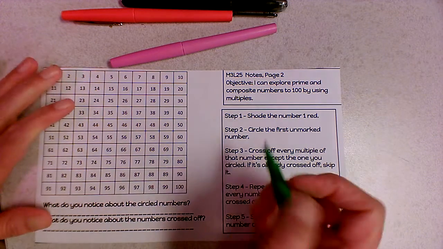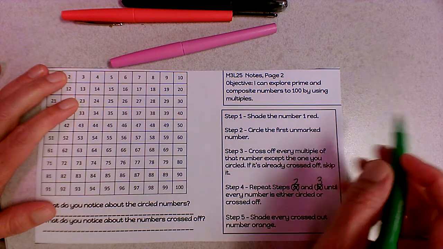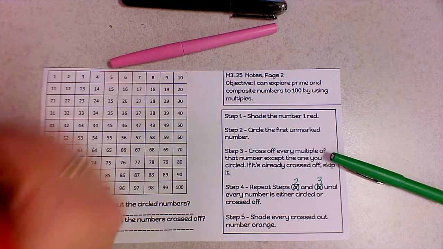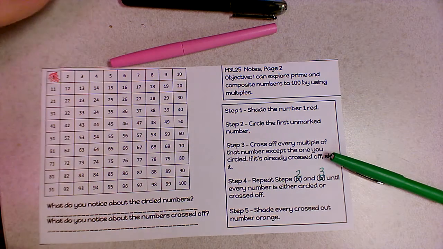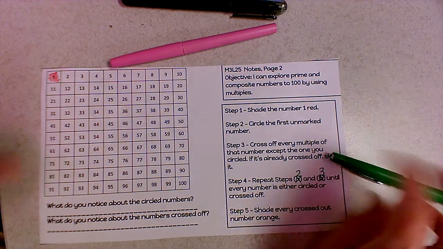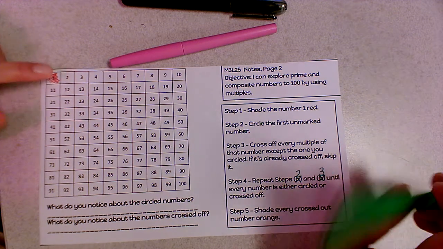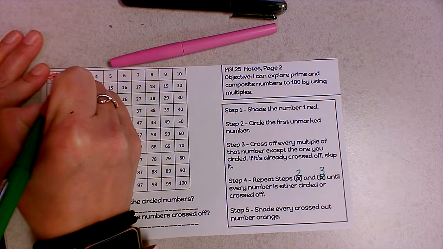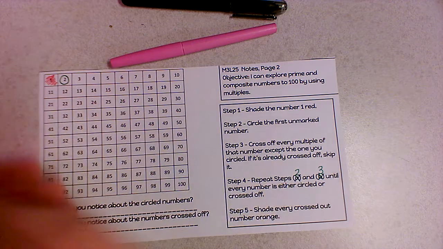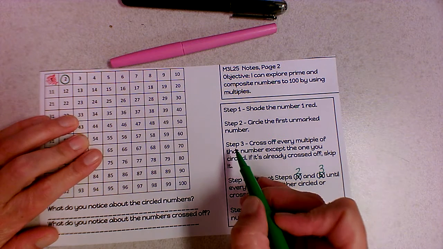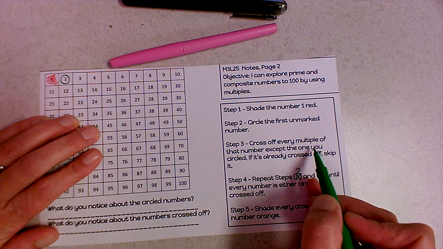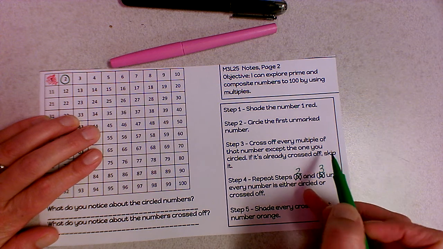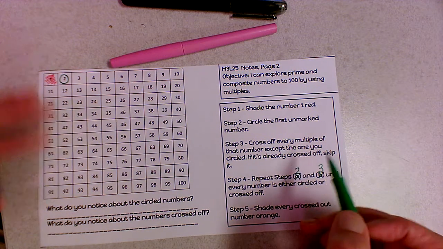Step 1 says shade the number 1 red. So I'm going to shade that number 1 red. Now, the next step says circle the first unmarked number. So 1 was my first number, but it's marked. My next number is 2, and I'm going to circle it. So I've done step 2. Now I'm going to go to step 3. It says cross off every multiple of that number except the one you circled. If it's already crossed off, you can skip it. And you'll see as we get a little bit further, you'll do that.